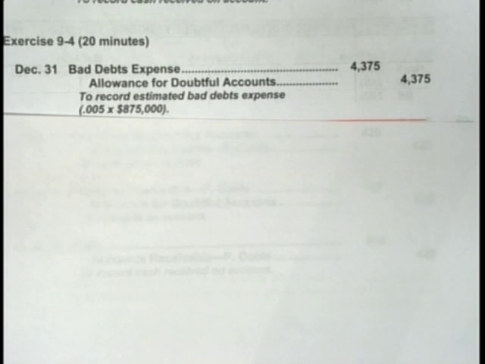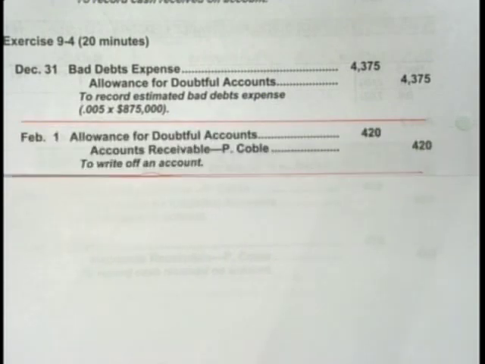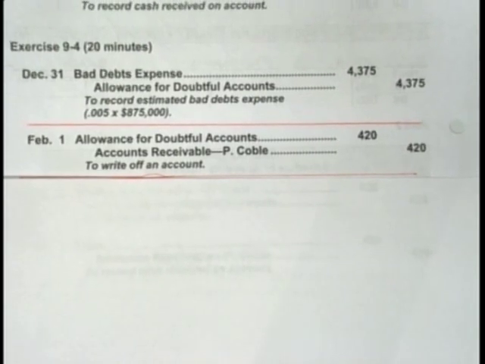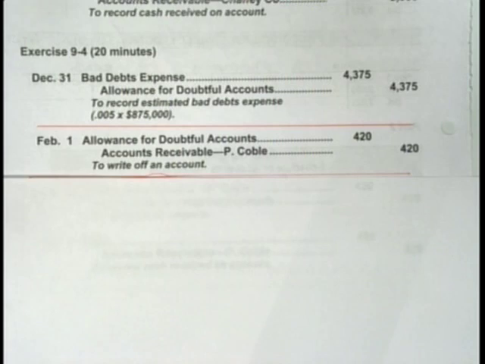In the following February, Alvair decides that the $420 account of P. Cobble is uncollectible and writes it off as bad debt. Okay? What is that entry? Well, under the allowance method, when we write off an account, we debit the allowance account and we credit accounts receivable for P. Cobble. Now, we know that we have to record that in the customer subsidiary detail, don't we? Okay?